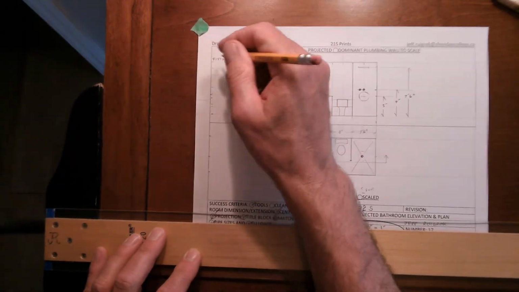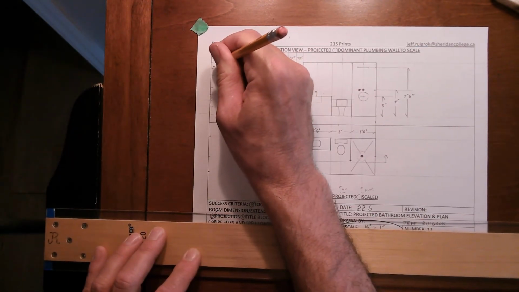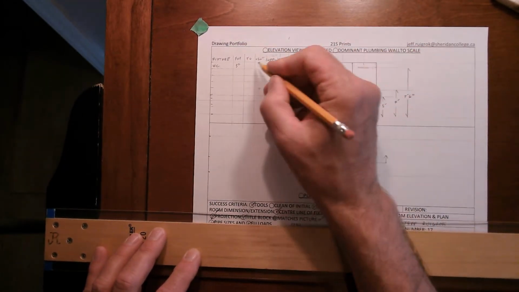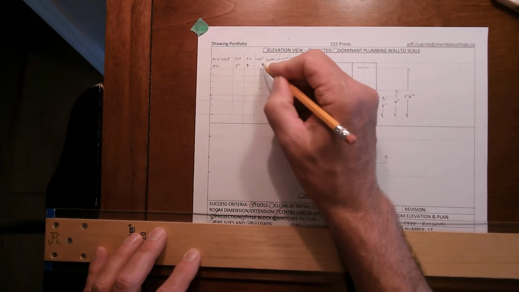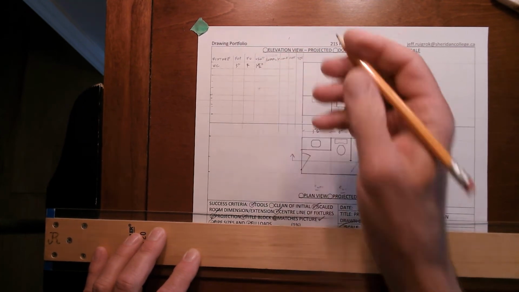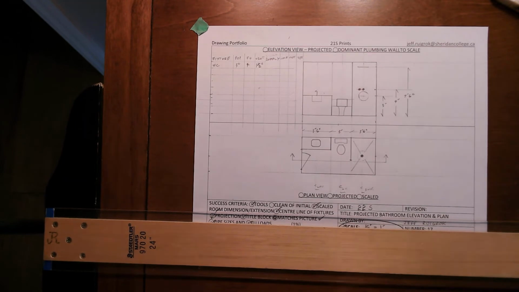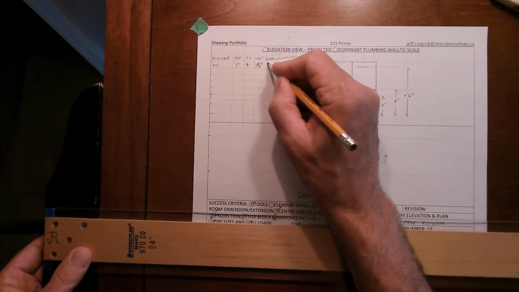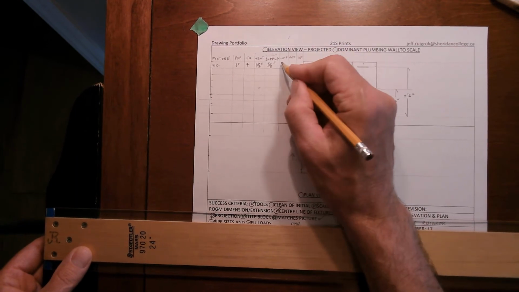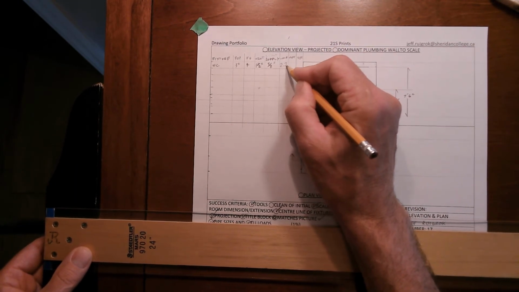So we have a WC. We have a 3-inch FOP. Fixture units are 4. Vent is 1.5 inches. Time for a new pencil. Supply pipe is 3/8. Cold is 2.2 fixture units.